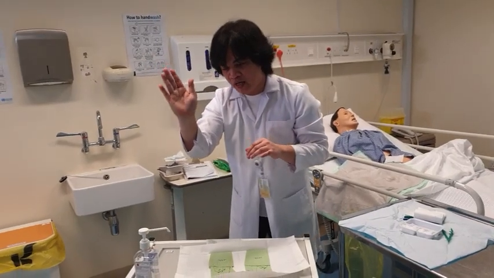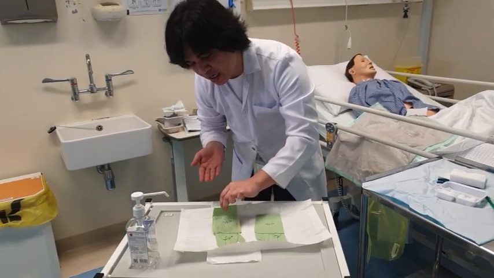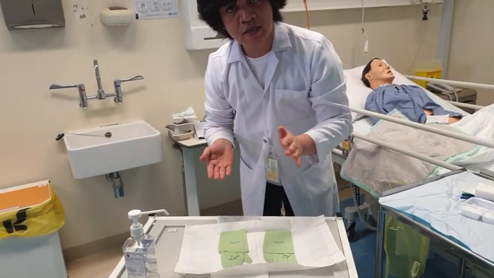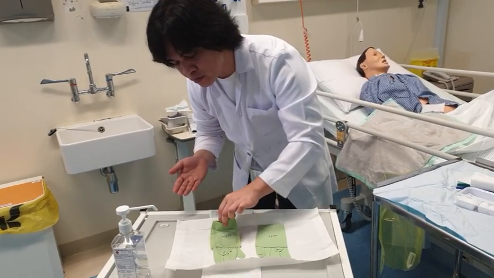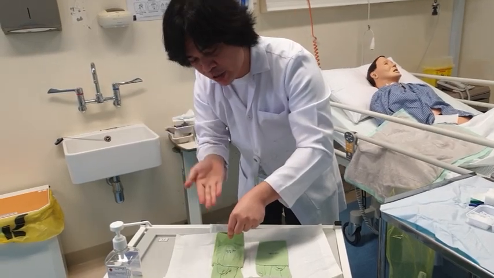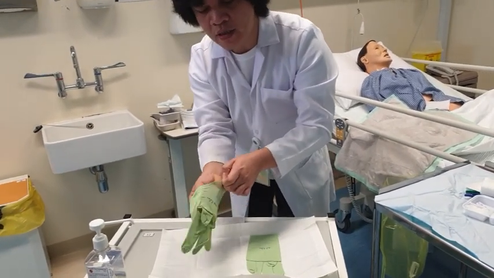How do I start gloving? First, grasp the cuff. This is the cuff. The outside part of the gloves is sterile, so that means we're not going to touch it. Pick the cuff. Insert your right hand. Like this.